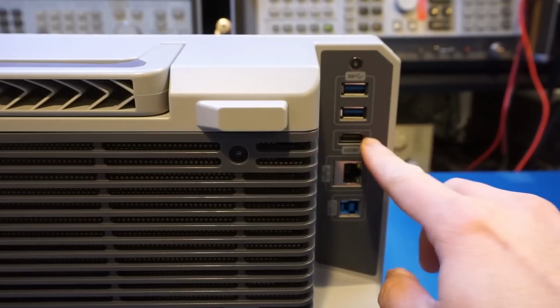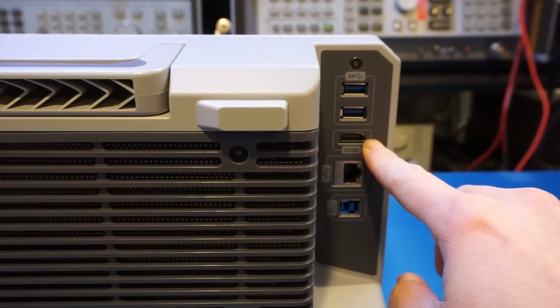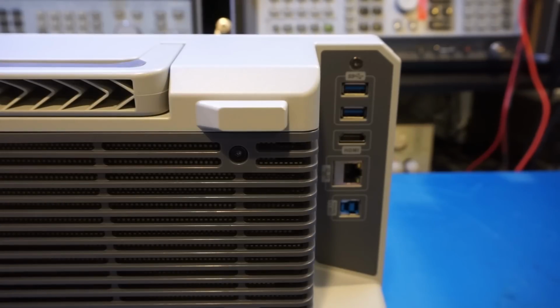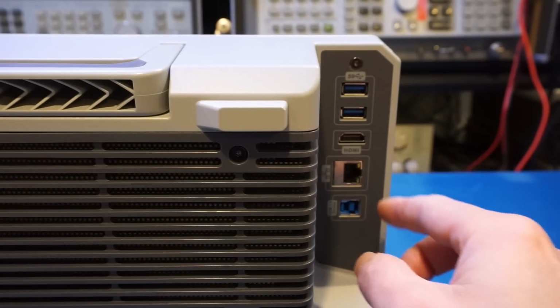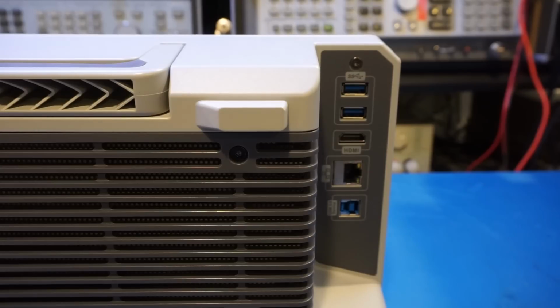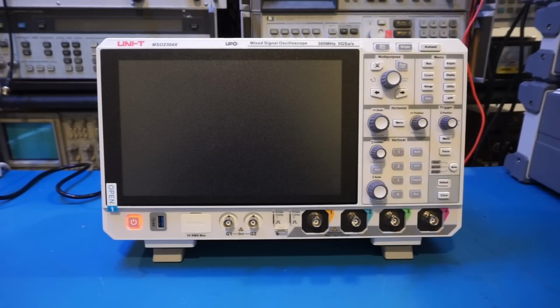Here you have an HDMI output port which you can use to drive an external display. The display resolution, by the way, is 1280 by 800. Here we also have an Ethernet jack and also a USB 3 host port. There are multiple ways for you to control this scope remotely. You can use either the Ethernet or the USB 3 host port to connect to your PC. The MSO2304X series also has a built-in web server, so you can use your browser to control the scope interface, which makes it extremely useful.